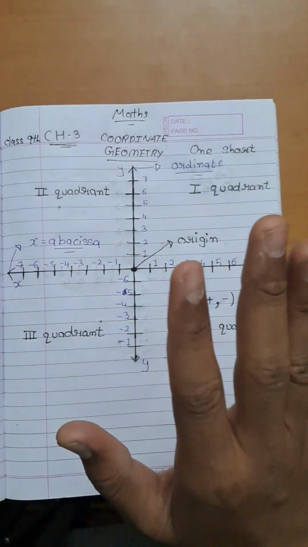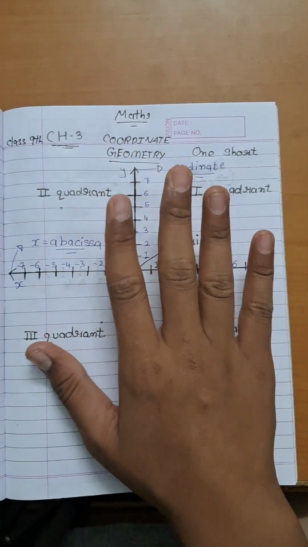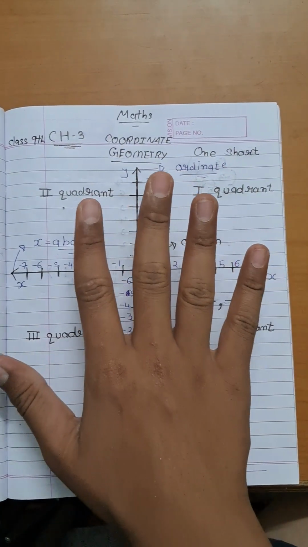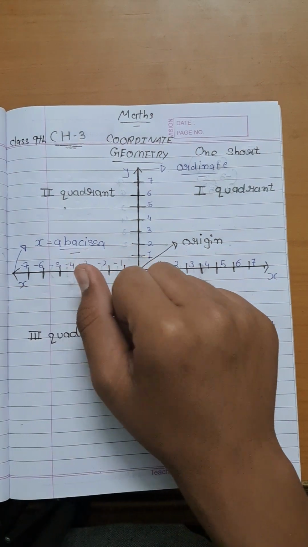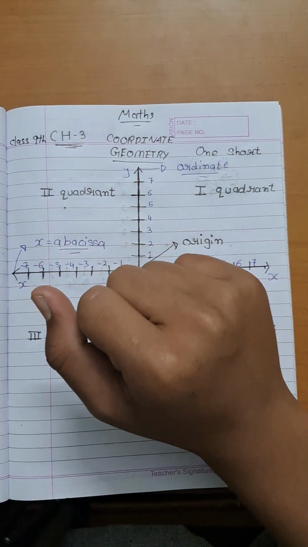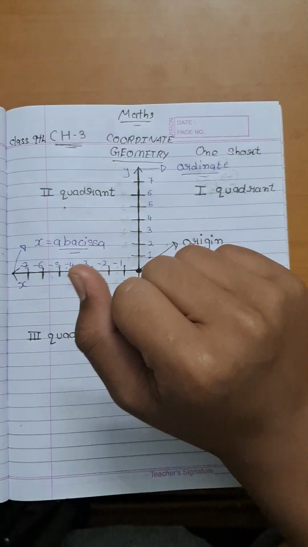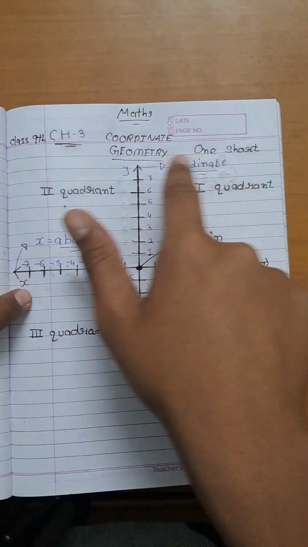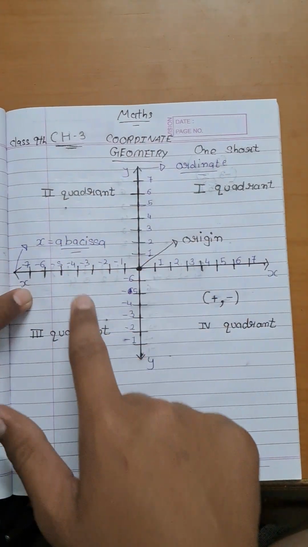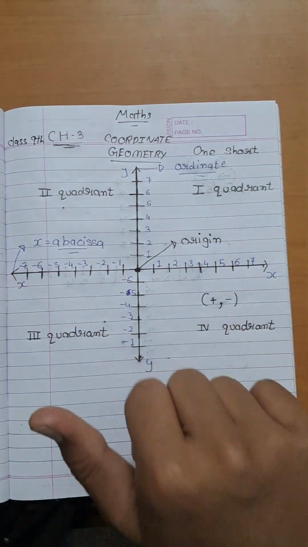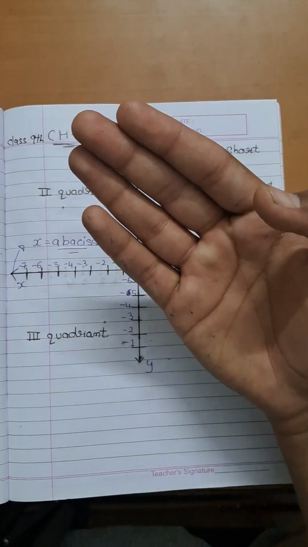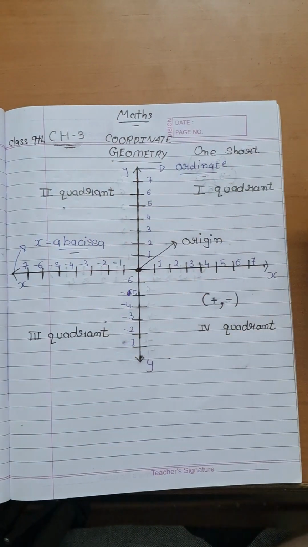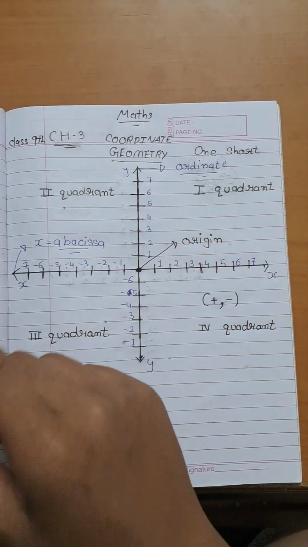We will talk about the whole chapter. This chapter was very easy and it will be complete in this video only. There are only two exercises, and in the first exercise only these types of questions are there, so we do not need to do exercise 3.1. We will directly move on to exercise 3.2. So let's start with the chapter.